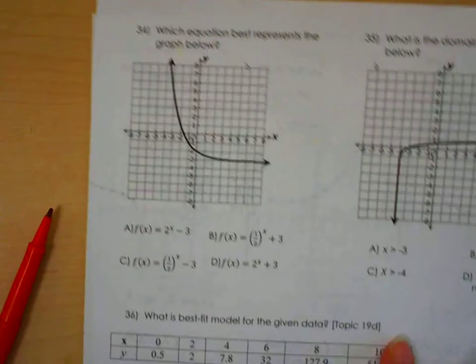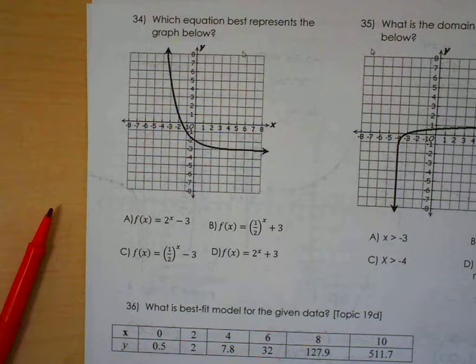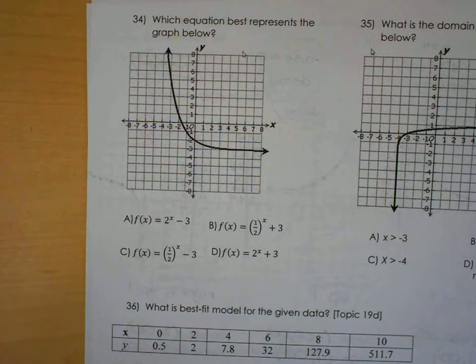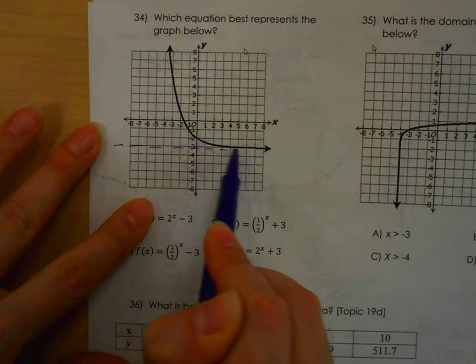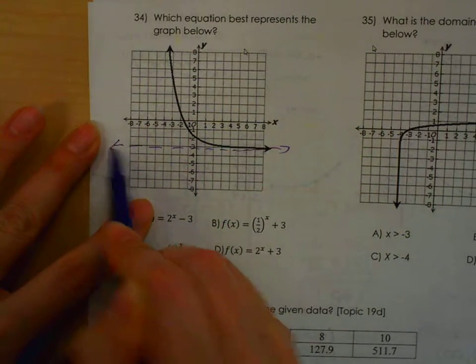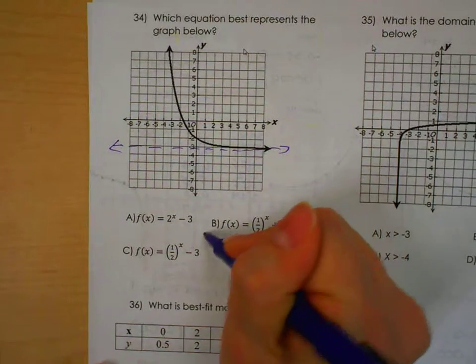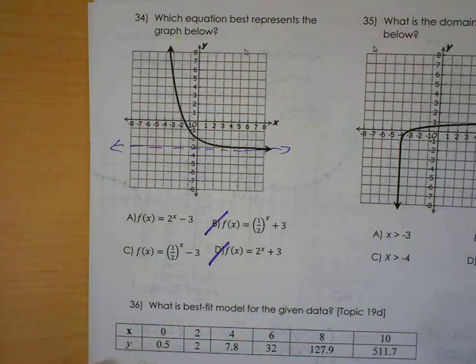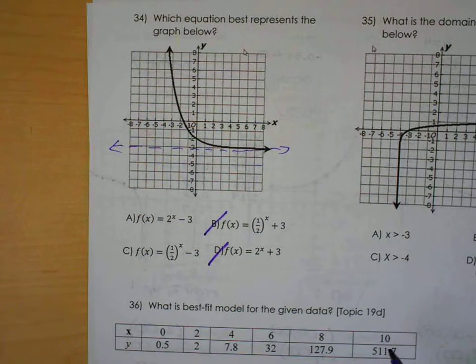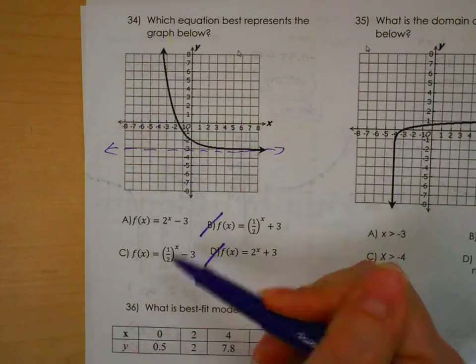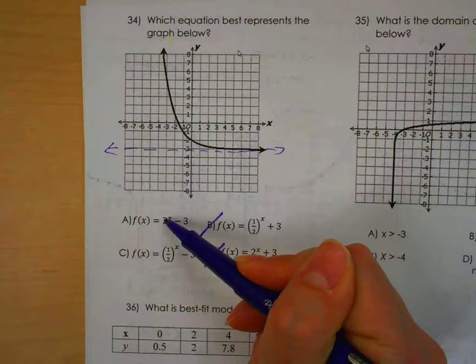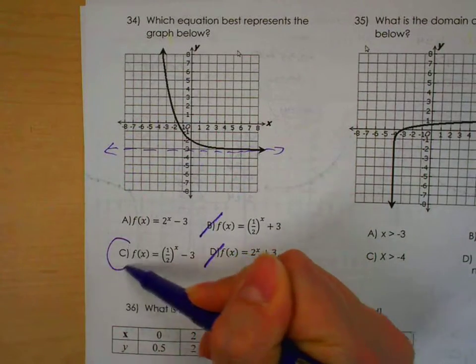Okay, number 34. Which equation best represents the graph below? Well, we can tell this is exponential, and I can see that it's exponential with an asymptote right here at negative 3. So there should be a minus 3 after it, so it can't be B, it can't be D. And then, let's see, it's decay, so my base has to be a fraction. So my base of A is not a fraction, so it's going to have to be C.